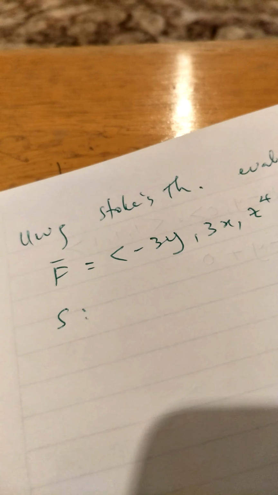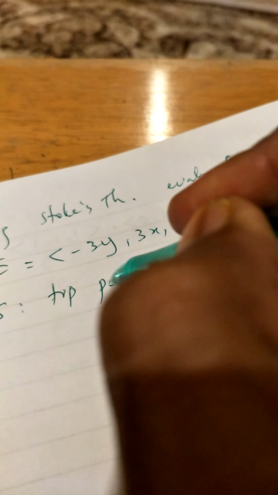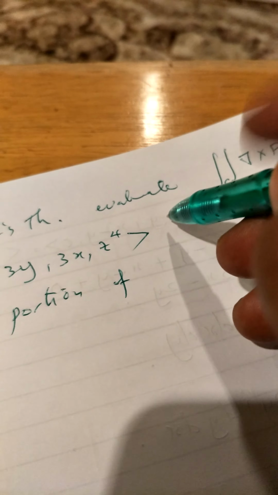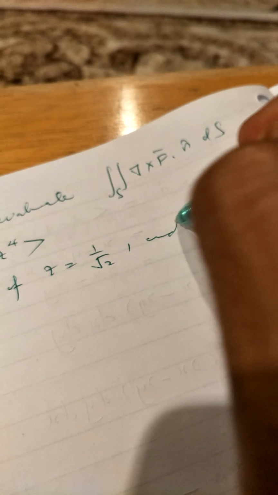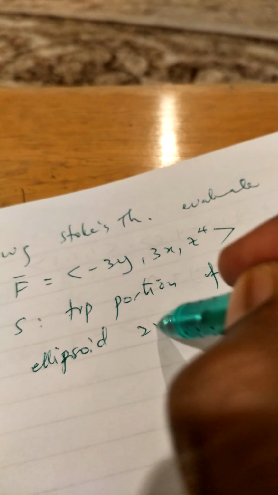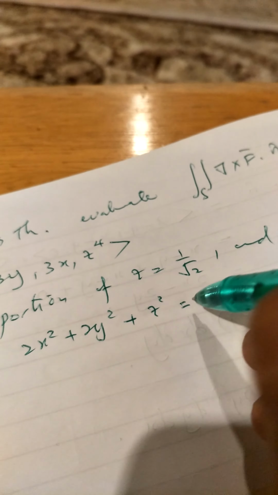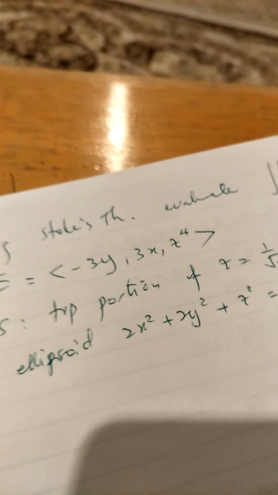Okay, S is the top portion of z = 1/√2 and an ellipsoid 2x squared plus 2y squared plus z squared equal to 1. Okay, so we're going to solve this.